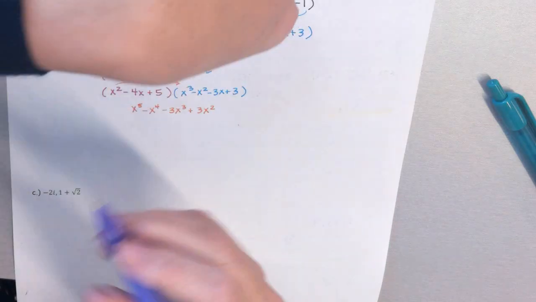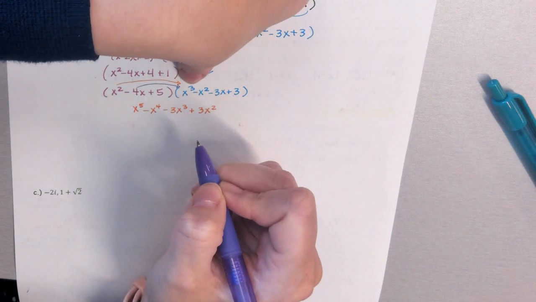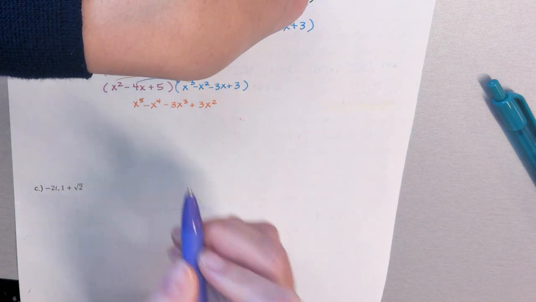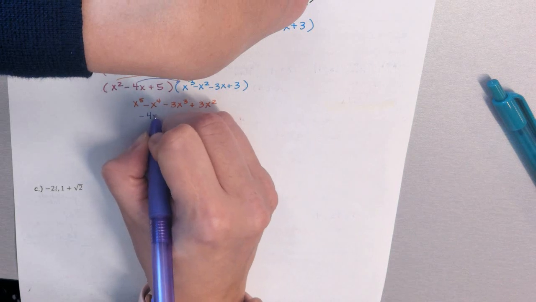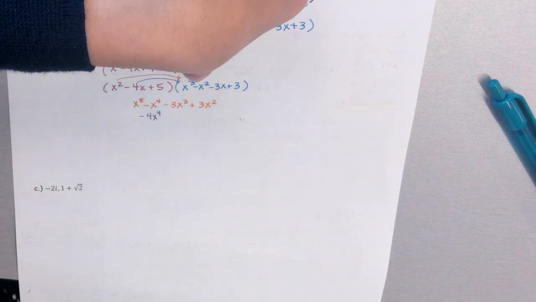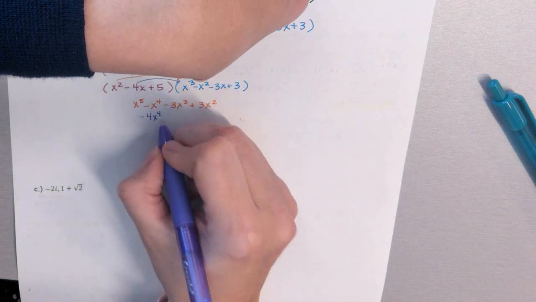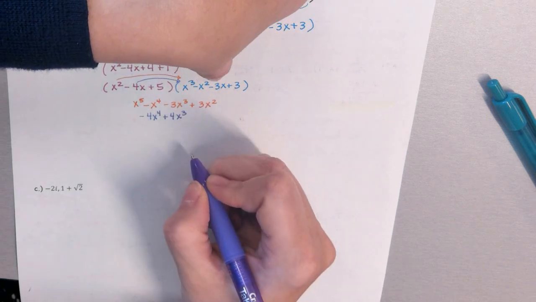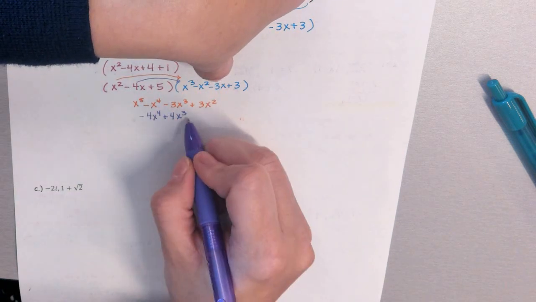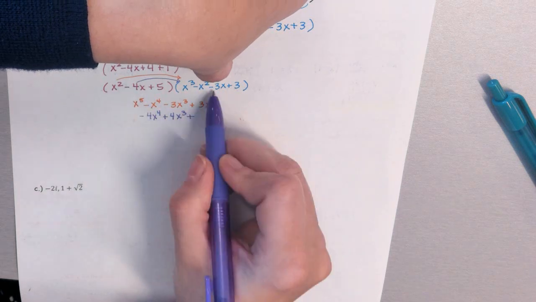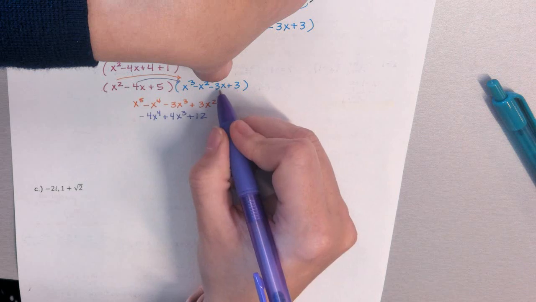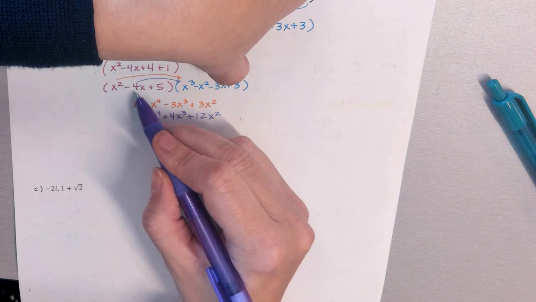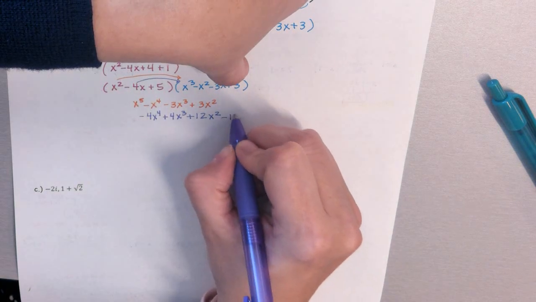The next one, it's a little trickier because you do have to keep track of the number and the variable. So negative 4 times 1 is negative 4. x times x cubed is x to the 4th. So I have negative x to the 4th. Negative times a negative is a positive, so this is plus 4. x times x squared is x cubed. And then again, I'm using my finger as my placeholder. I'm doing a negative 4 times a negative 3 to get 12. I'm doing x times x to get x squared. I have my like terms lined up. And then negative 4x by 3 is negative 12x.